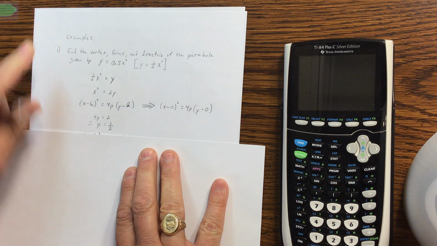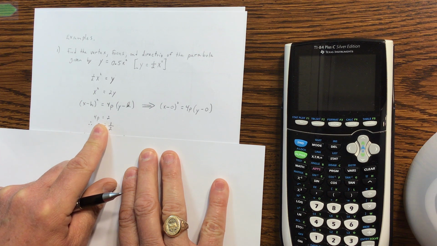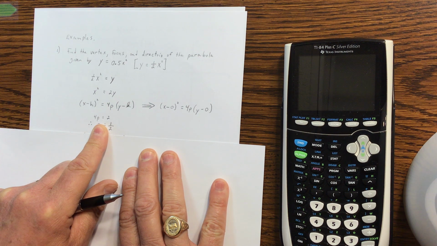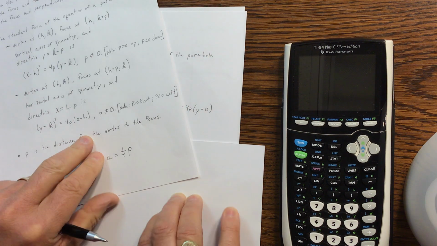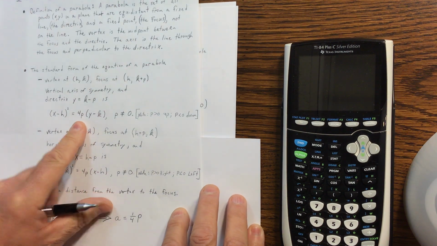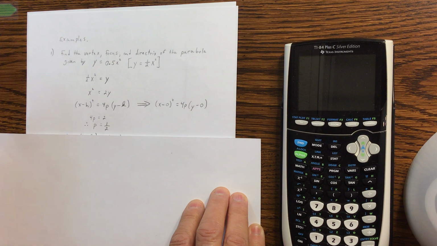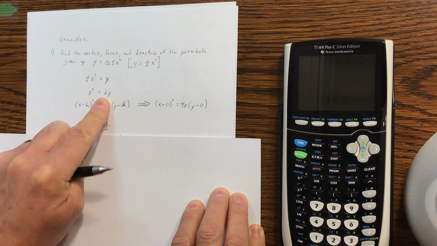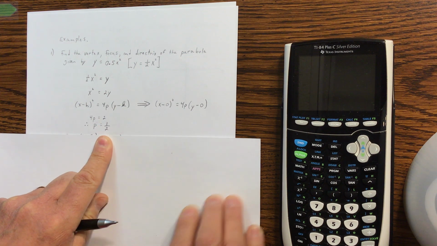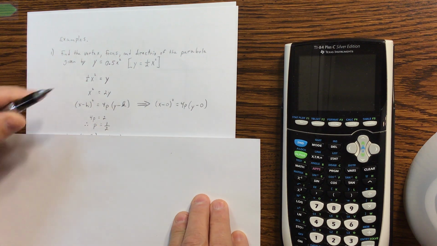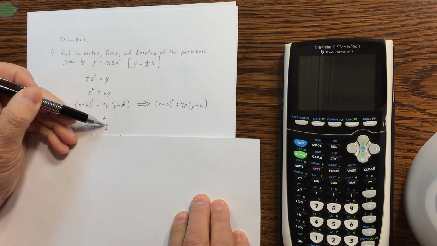Just some information here. We know from the notes 4p has got to be 2. Again, I got that from the problem right here. If you look here, they have, this is 2. So 4p has got to equal 2, so that means p is 1/2. Now, in your brain, you're probably saying, what does that mean? Well, once again, that means from the vertex to the focus, the distance is 1/2.